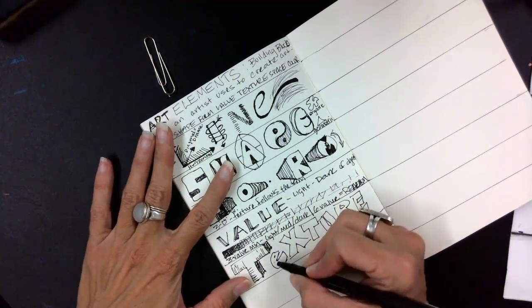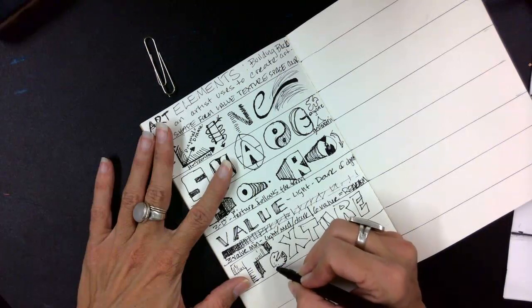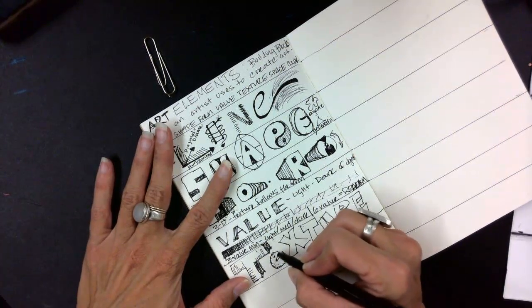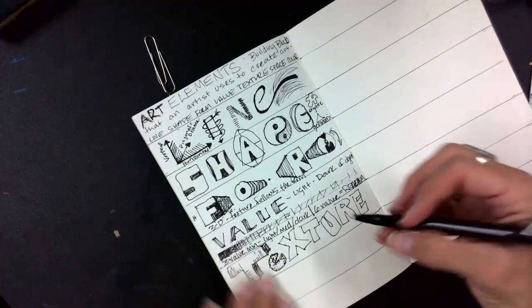And here, let's use a little stippling as a texture. Those are dots, so we're going to make it look like it's getting darker around the edges. Stippling is great with cross-hatching sometimes.